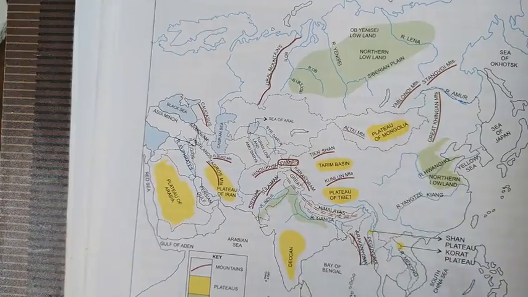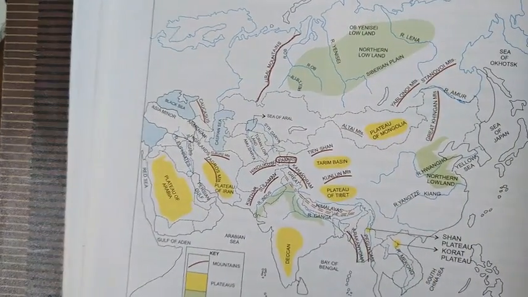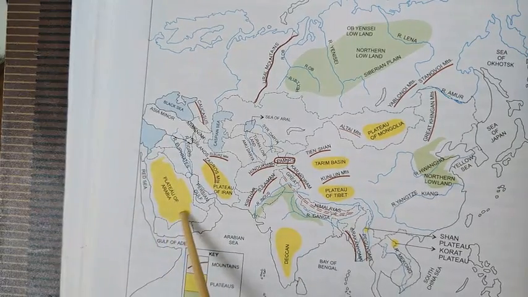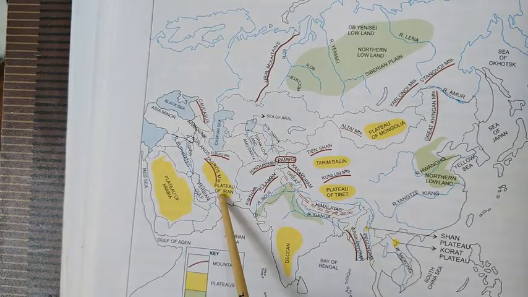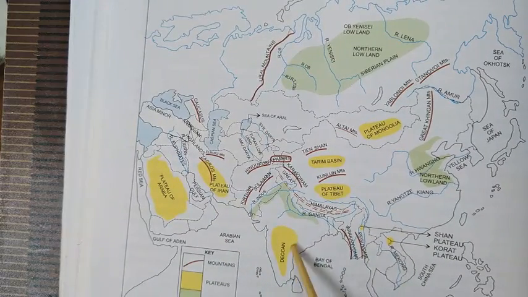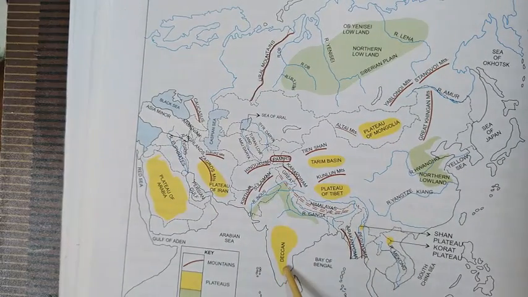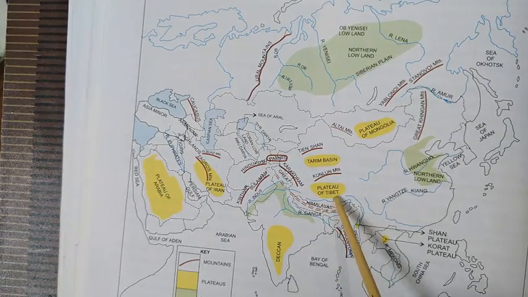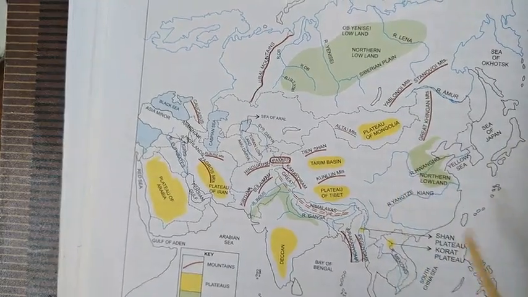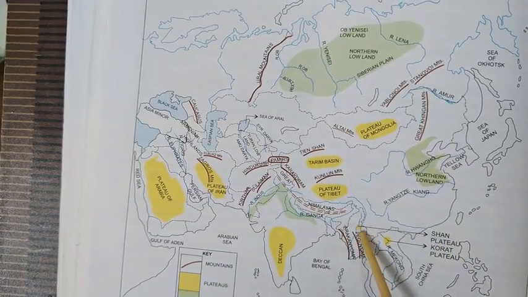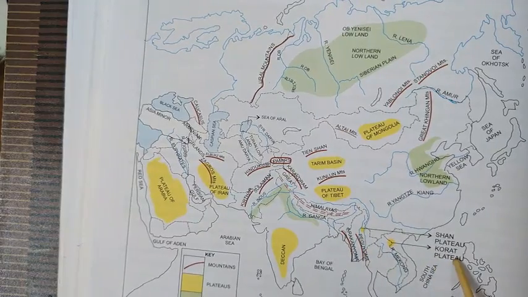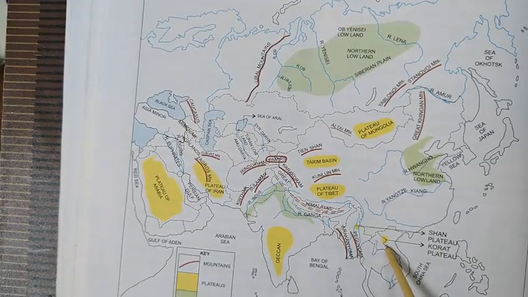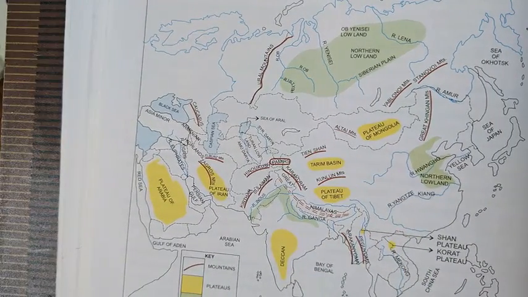So these are some important mountain ranges I showed you here, and there are some important plateaus. This is the plateau of Arabia in the Arabian Peninsula. This is the plateau of Iran. There is the Deccan Plateau, which all of you know, in South India. The Tarim Basin in China here. Another is the plateau of Tibet, the plateau of Mongolia, then the Shan Plateau in Myanmar, and the Korat Plateau in Southeast Asia. So these are some important mountains and plateaus.